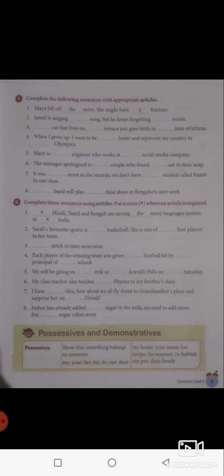Sahara's favorite sport is basketball. There is no a basketball or the basketball, no, it is common basketball. She is one of the best players in her team. Why do we have to use the? Because it is superlative. The best, the most, the cleverest, something like that. When we use the superlative degree, we have to use the in front of those superlatives. So it is a must. A stitch in time saves nine. The stitch in time saves nine. It is a proverb. Okay.